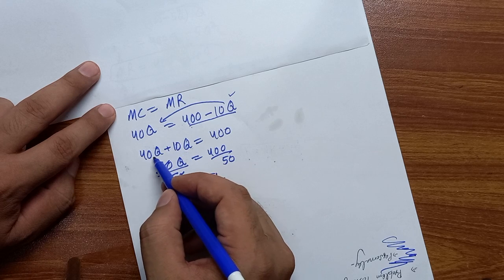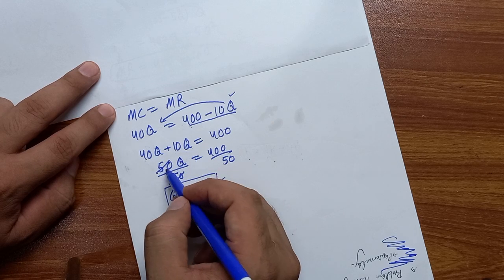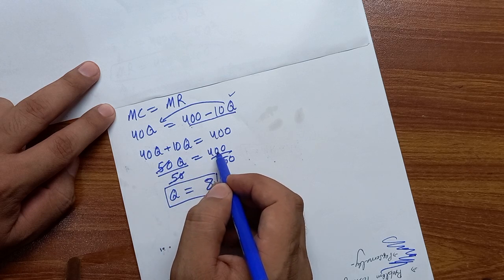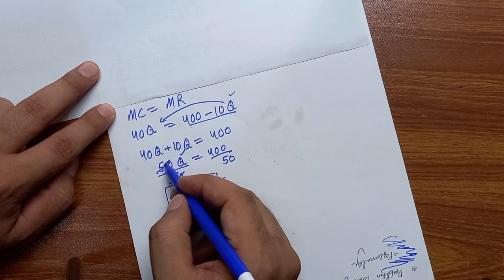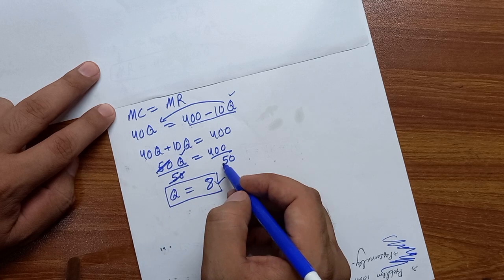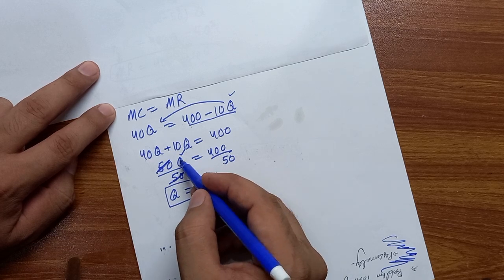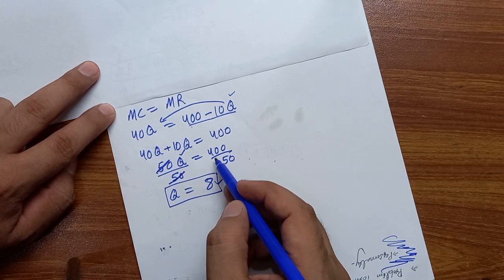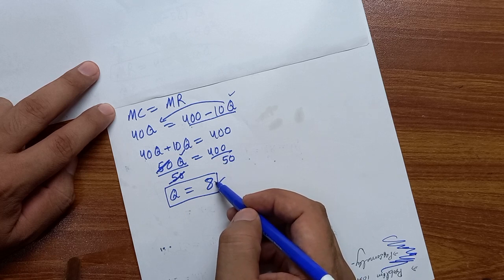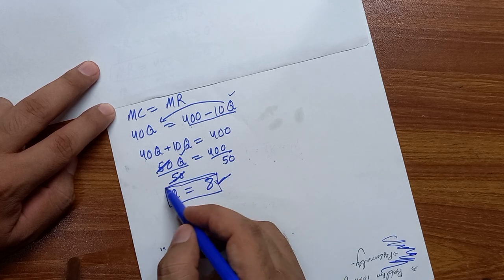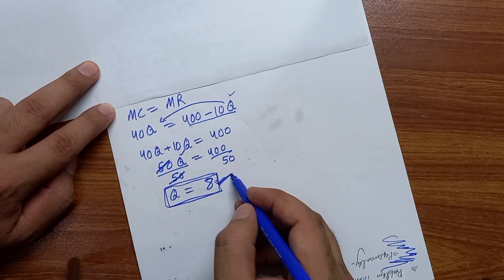We need only Q, so dividing by 50 on both sides, this cancels and only Q remains, and 400 divided by 50 we get 8. So the quantity is 8.